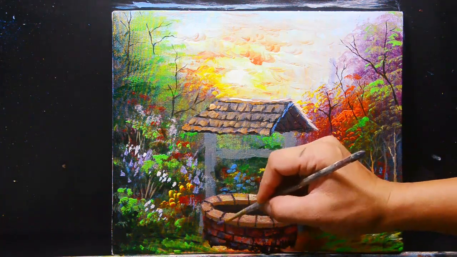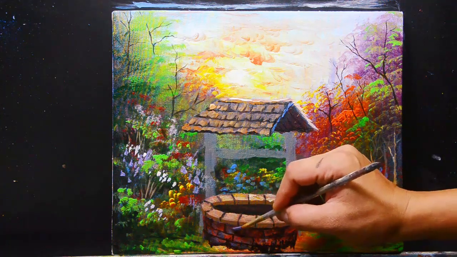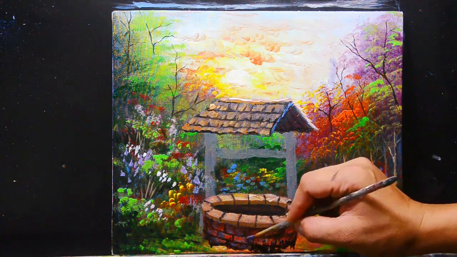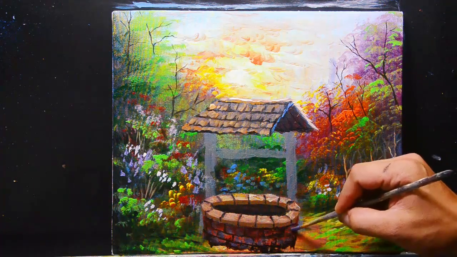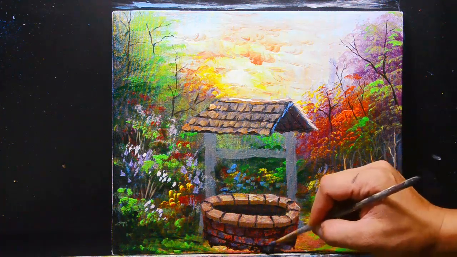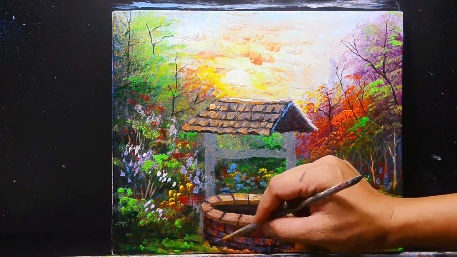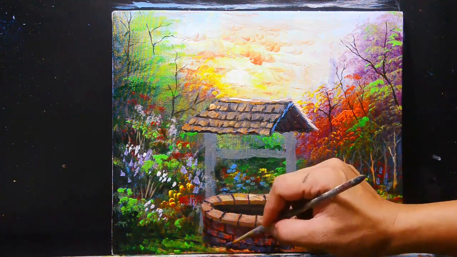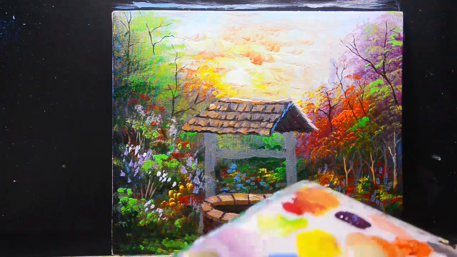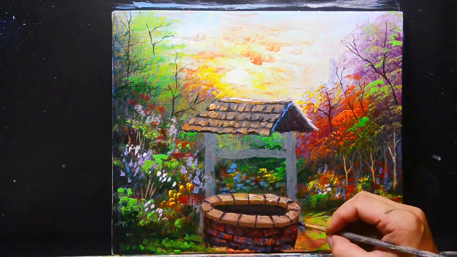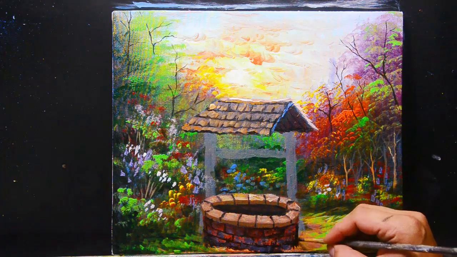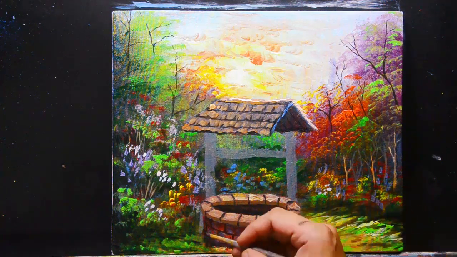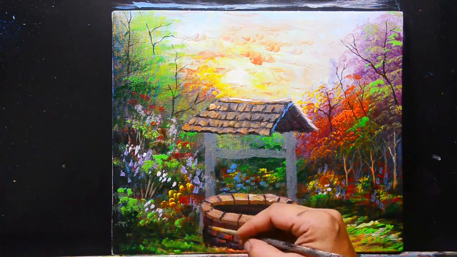Add more small detail or the small highlight effect to this lower portion here. These are not affected by the lights, that's why I'm going to create that kind of colors there. In the Mars black here, I'm going to add this one also here.